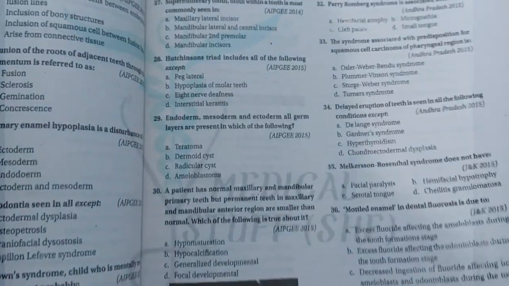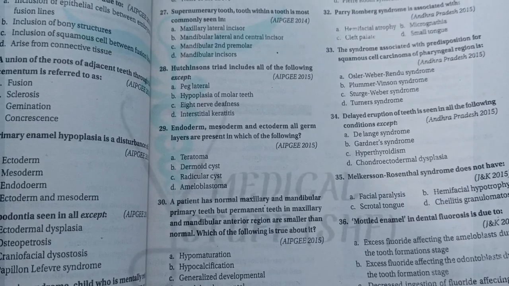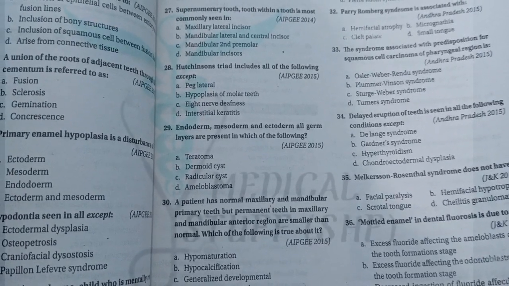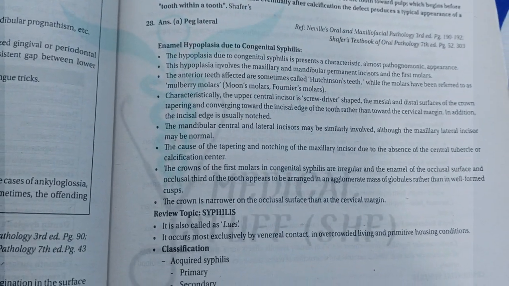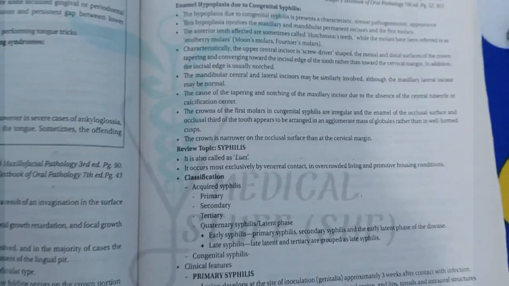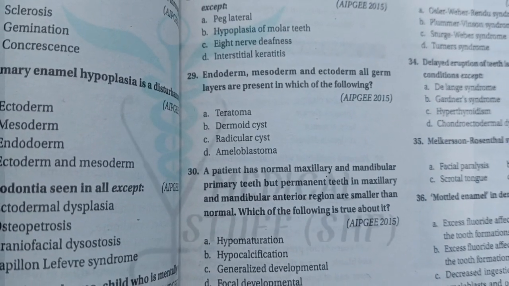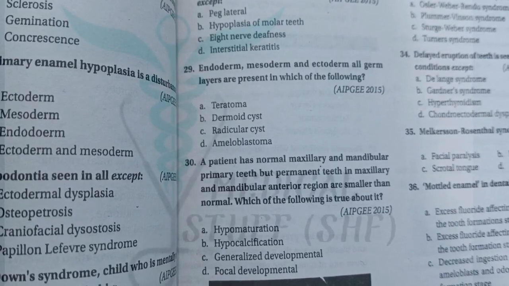The next question is: Hutchinson's triad includes all of the following except. The answer is peg lateral. You can also see the explanation. And the next question is: endoderm, mesoderm and ectoderm, all germ layers are present in which of the following? The answer is teratoma.